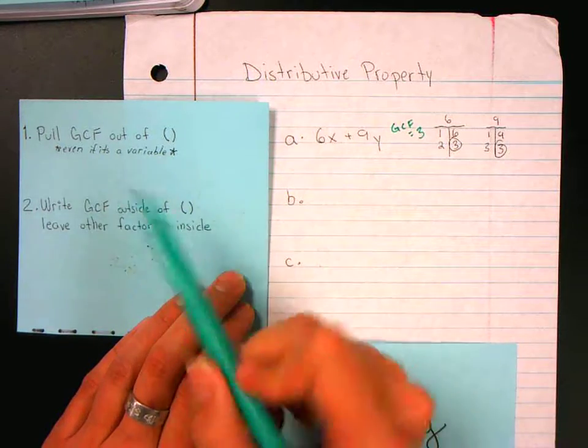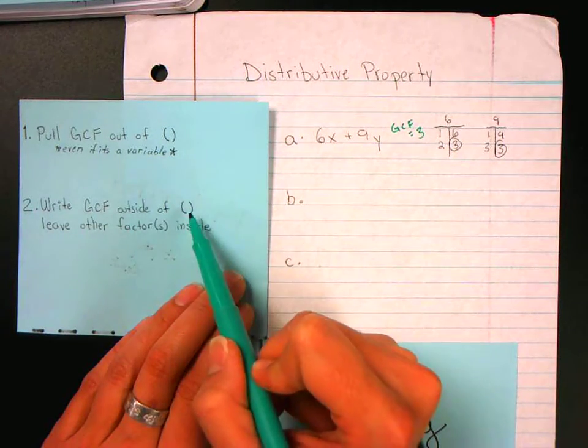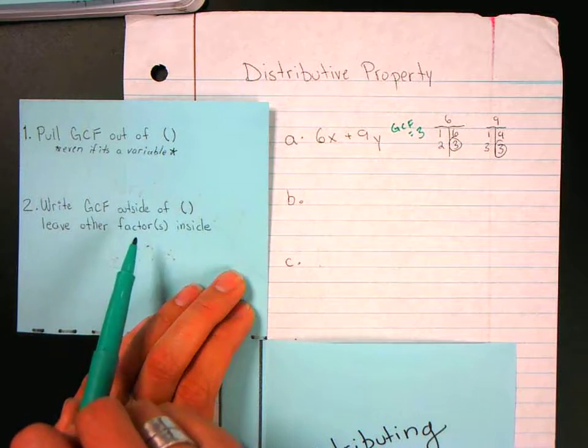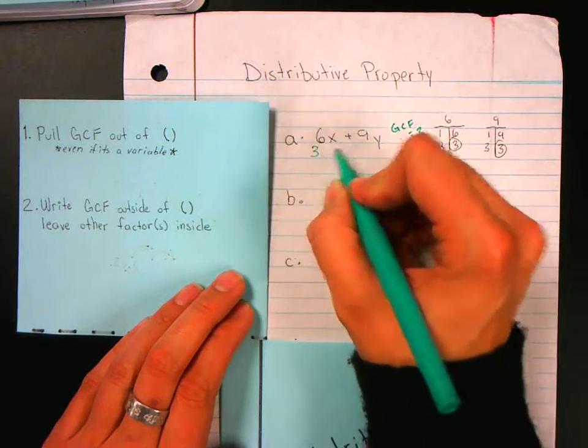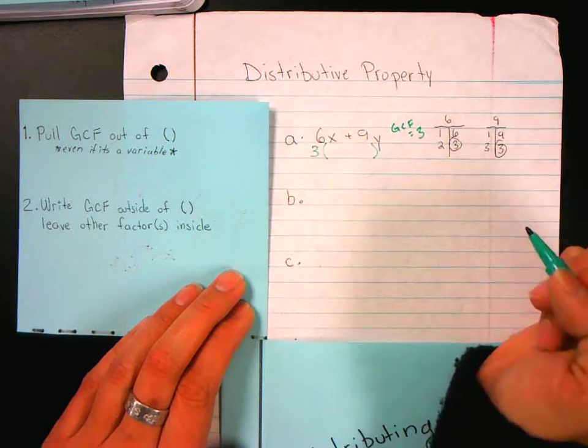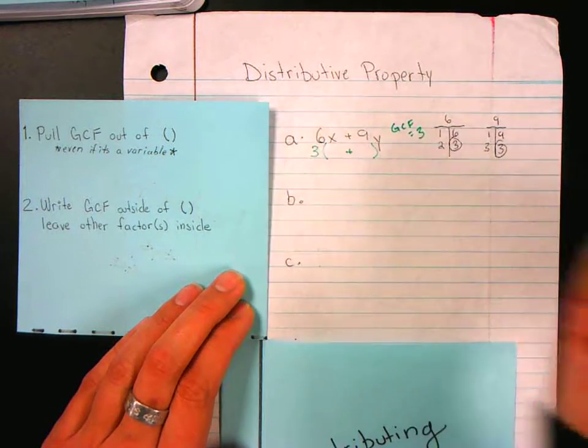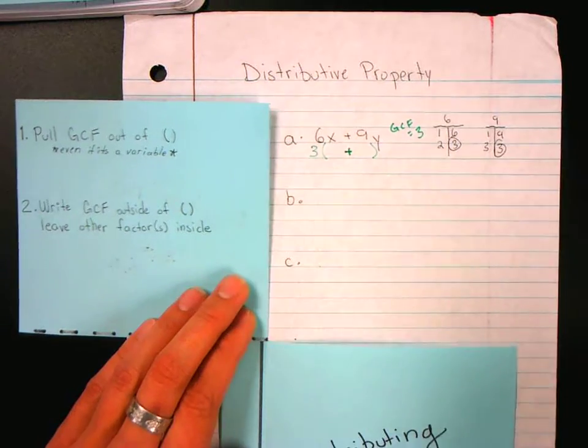So our second step is to write the GCF outside of parentheses and then leave the other factor or factors inside. So we're going to pull that GCF out and we're going to write it on the outside of the parentheses. We're going to bring that plus sign down. We don't want to touch it. We just want to bring it down with us.